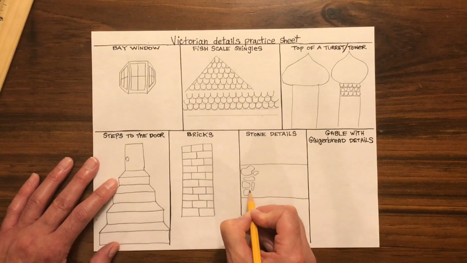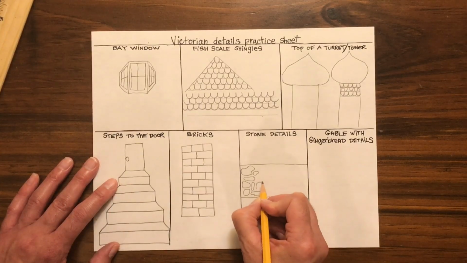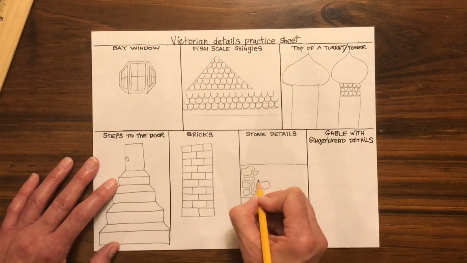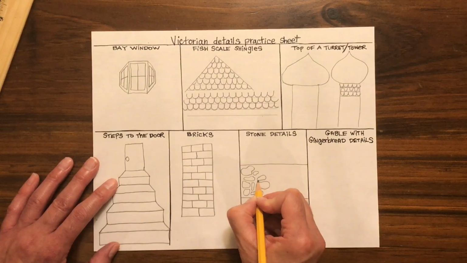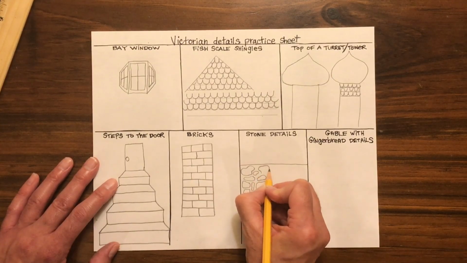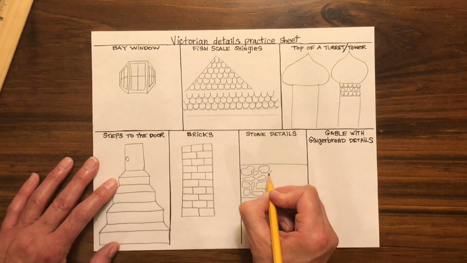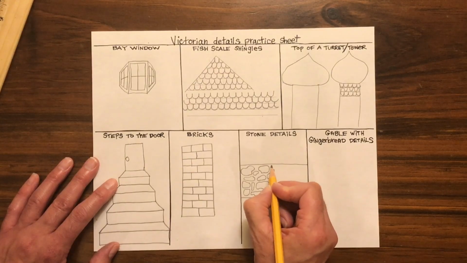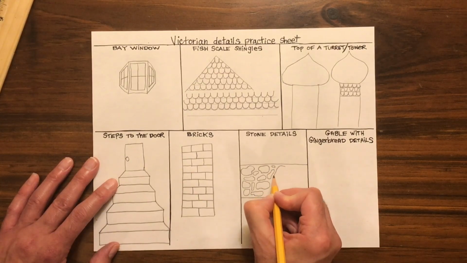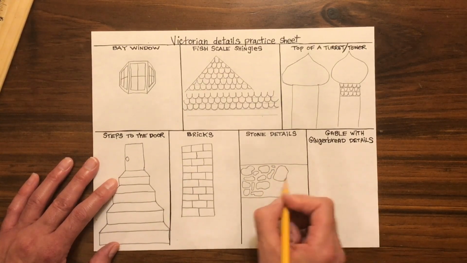Some can be more vertical than horizontal, maybe some horizontal thrown in. It's very much like a little puzzle. Maybe there's a big rock right here.